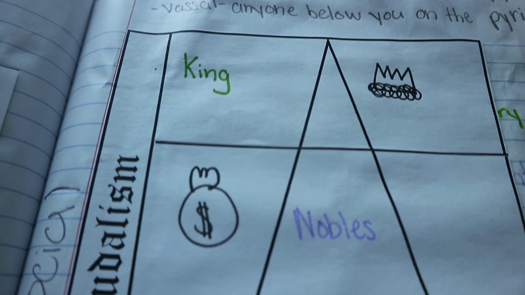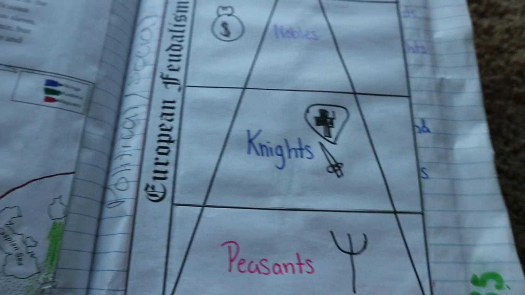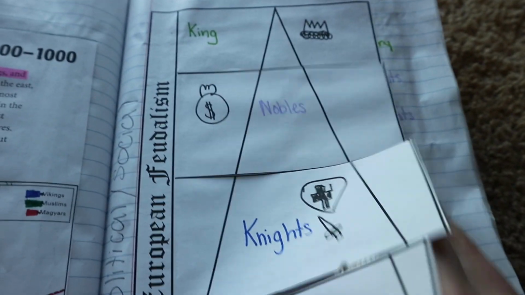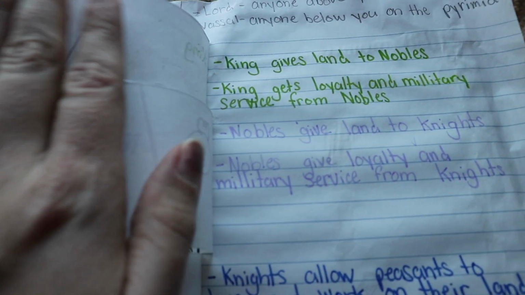So we talked about the development of feudalism, and then also how within that you had the manor system. They had a feudal pyramid where on the front of the flap they wrote who was in that section, so king or nobles or knights or peasants, whichever one, and then underneath the flap they gave a description of what kind of power they held and what they got from the rest of the people in the feudal pyramid.